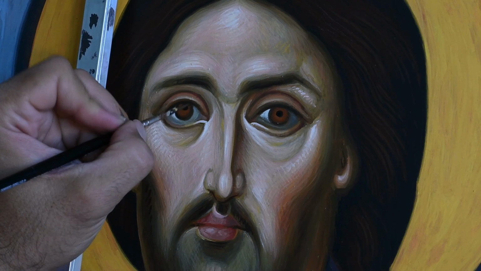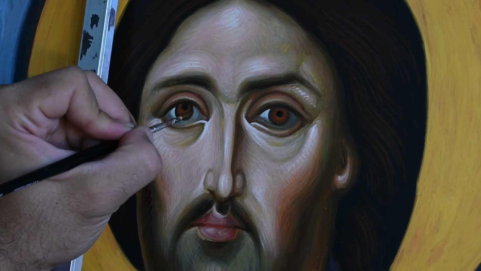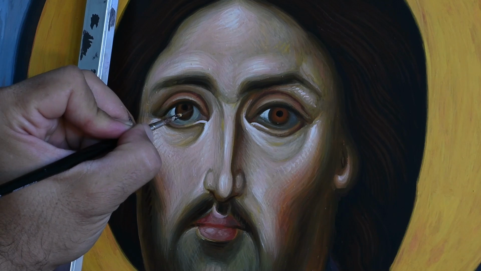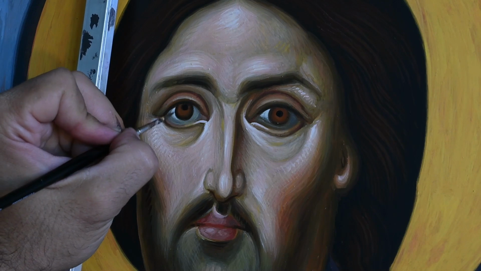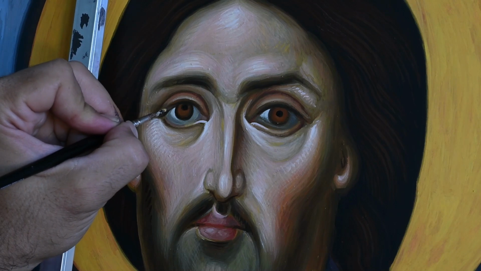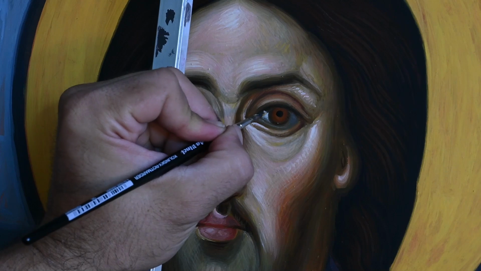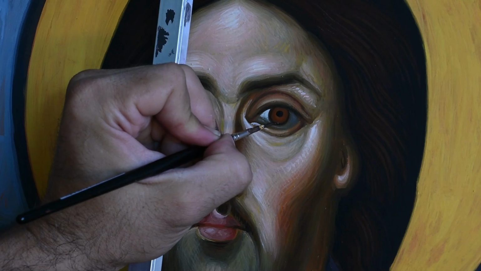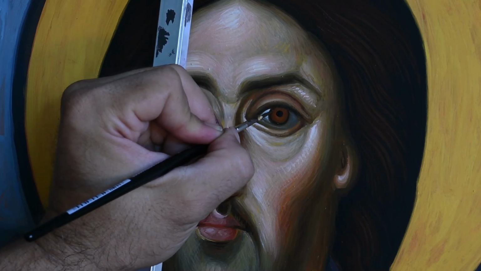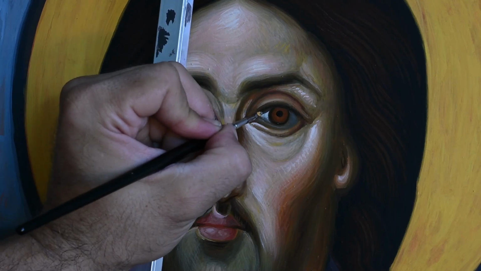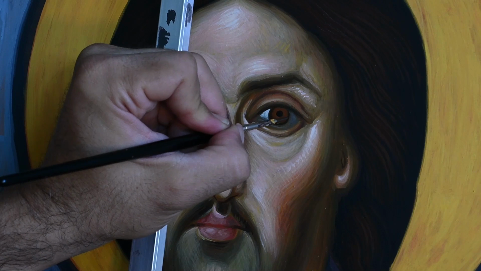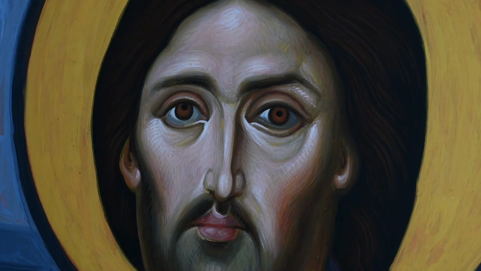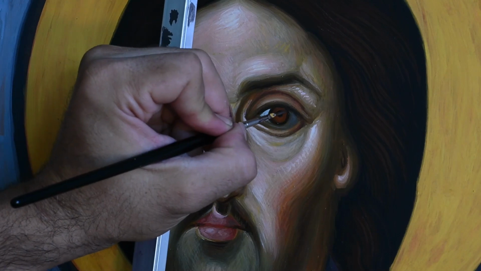Darkening a little bit with ivory black the pupils in the eyes, in both eyes, and sharpening a little bit the circle around the iris. I observe and see that this circle is dark enough also in the prototype, and there is some thickness to it.